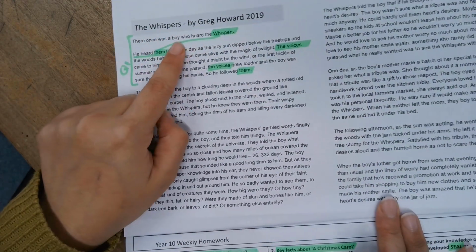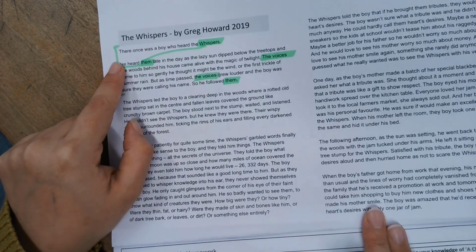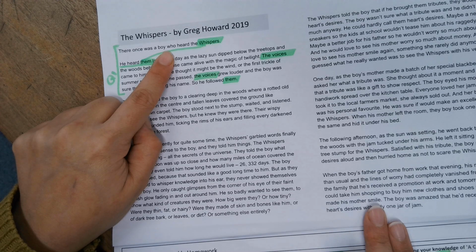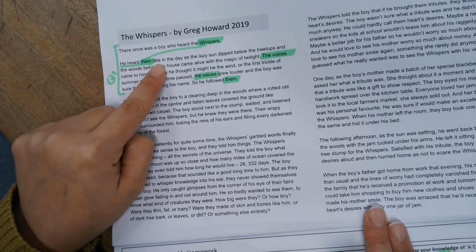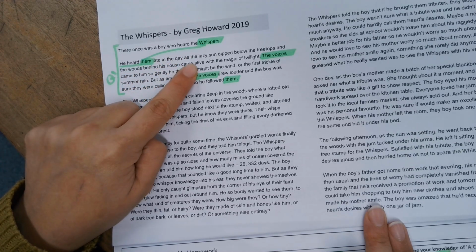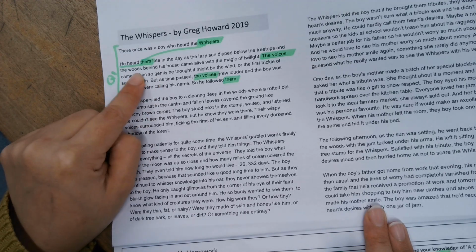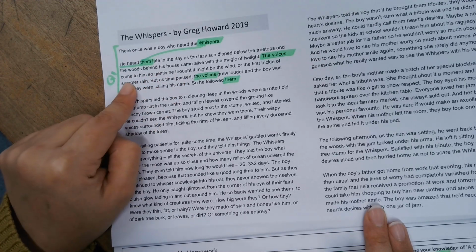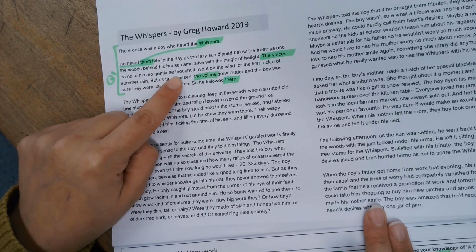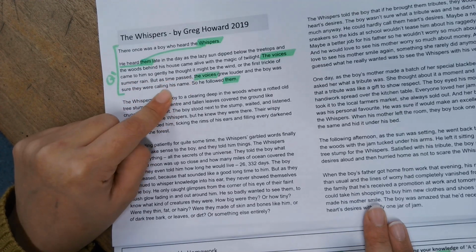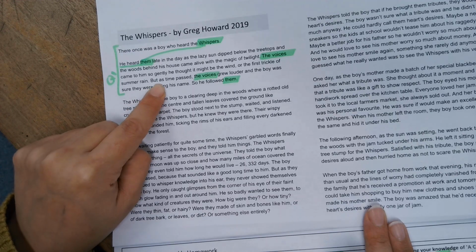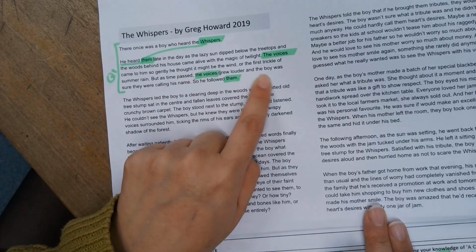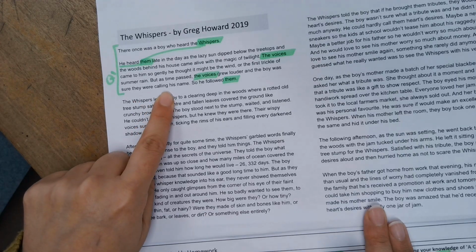The Whispers by Greg Howard, 2019. There once was a boy who heard the whispers. He heard them late in the day as the lazy sun dipped below the treetops and the woods behind his house came alive with the magic of twilight. The voices came to him so gently he thought it might be the wind or the first trickle of summer rain. But as the time passed, the voices grew louder and the boy was sure they were calling his name.